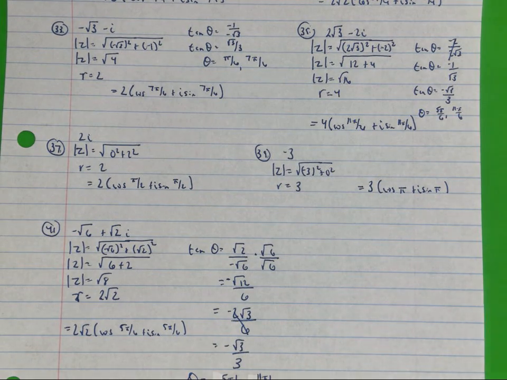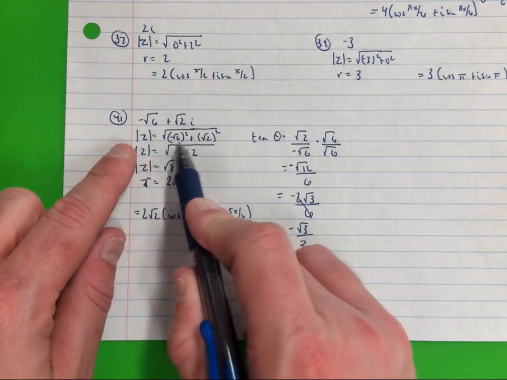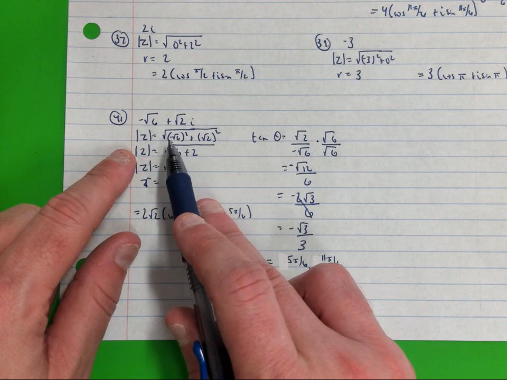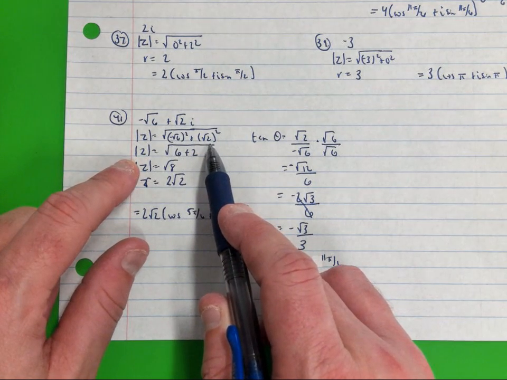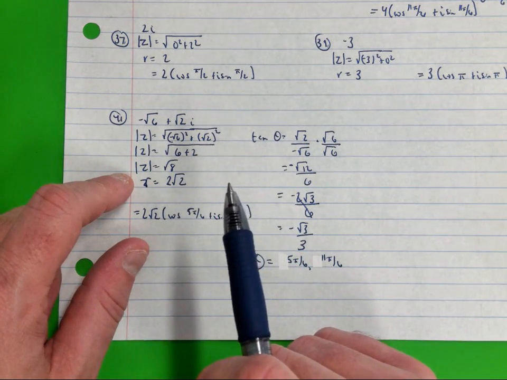All right, number 41, let's look at this one. We're going to find our r value first, which is our modulus, the absolute value. I square negative square root of 6. That gives me 6. Square the square root of 2. That gives me 2. 6 plus 2 is 8. So r is 2 square root of 2.